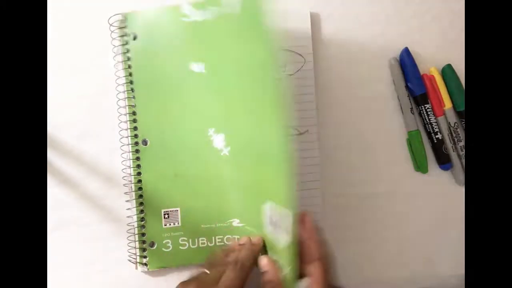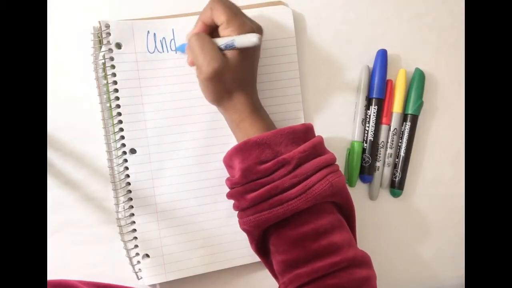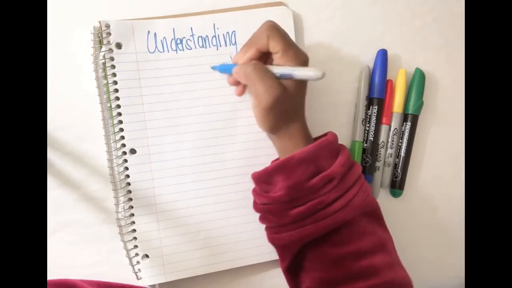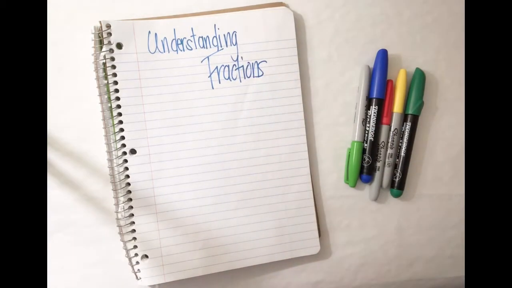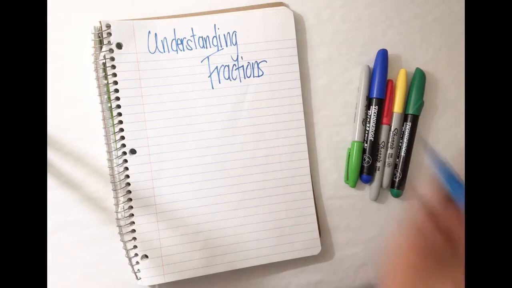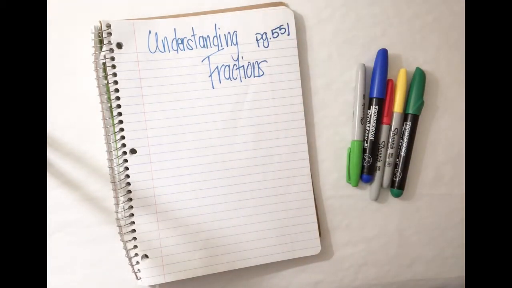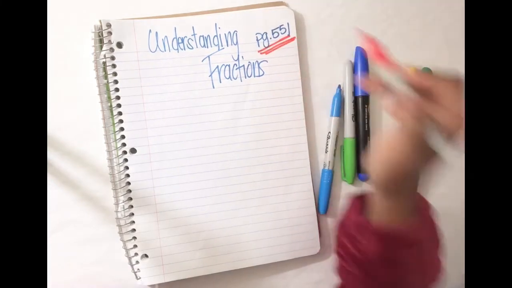So in your notebook, let's go ahead and take a note, okay? Open up your notebook. At the top, choose one of your colors, and you can write understanding fractions. We need a quick heading. And today we're going to be working in our My Math book. So if you want to also write that down, it's going to be My Math page 551. Go ahead and get a heading here so that you have something to work from.